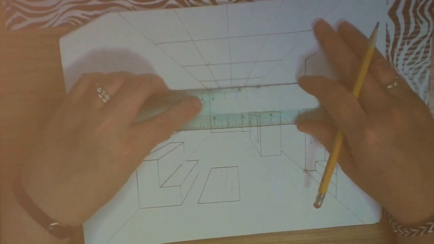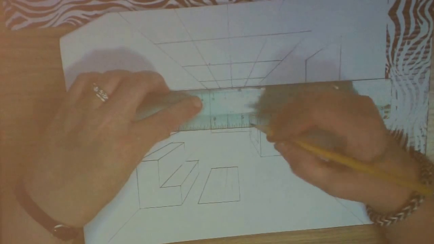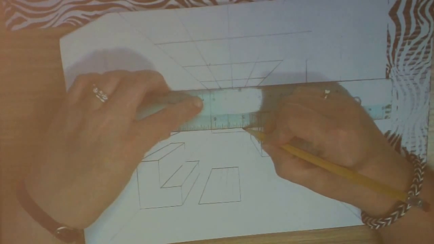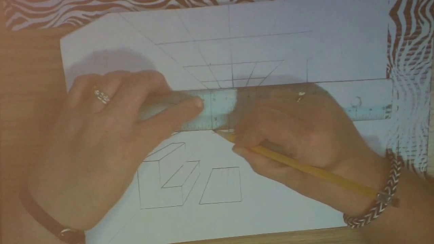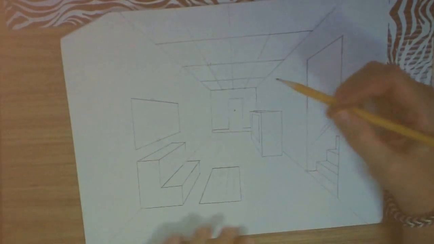First I have to decide how high it's going to be. And I'm going to draw a horizontal line on that back flat corner.